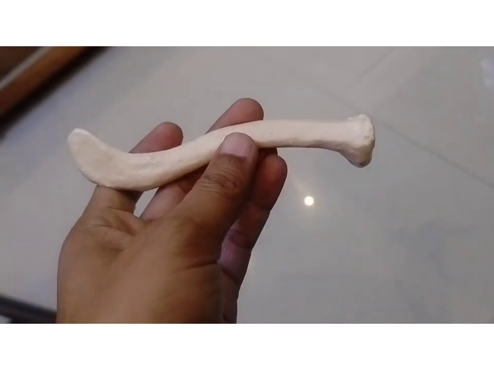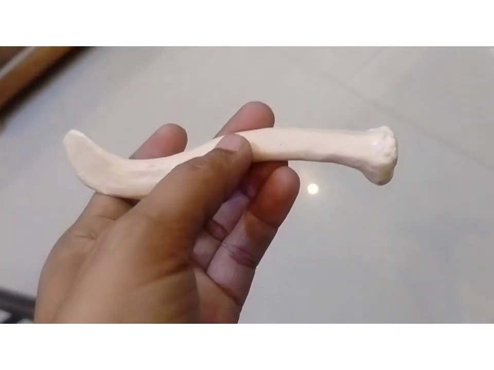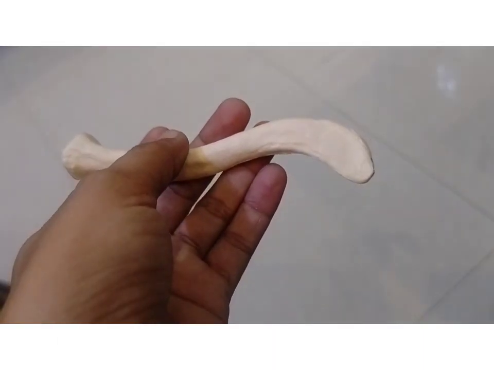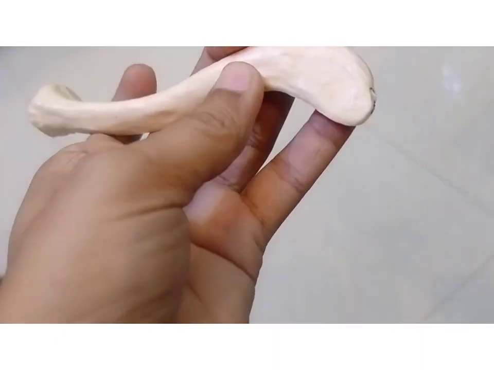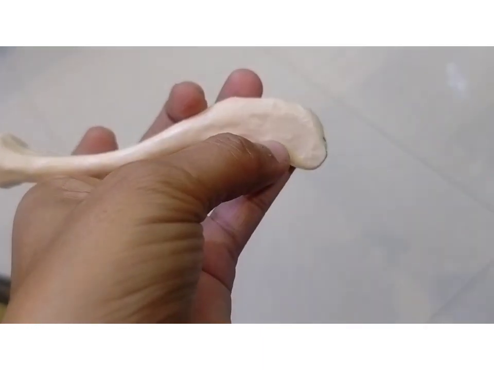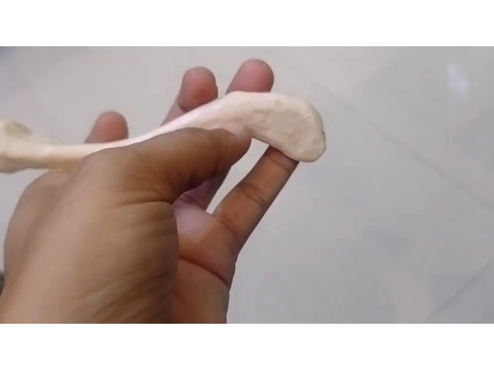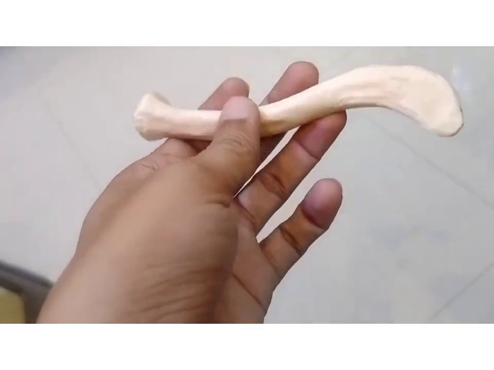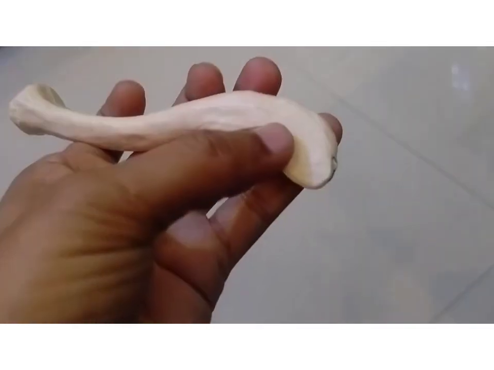So let's discuss those points. The first point is the lateral end is flat. So this is the lateral end. You can see that it is flat compared to the medial end. The medial end is rounded, while the lateral end is flat.